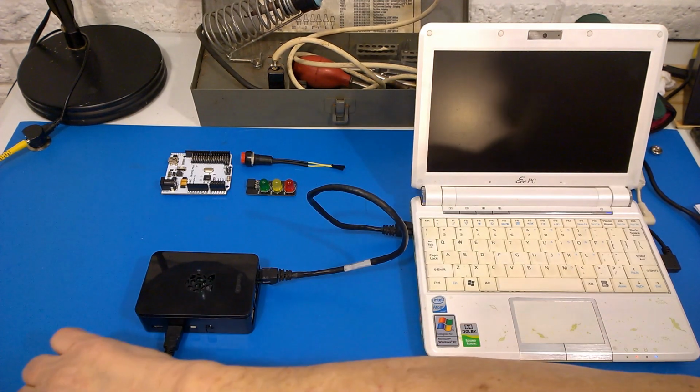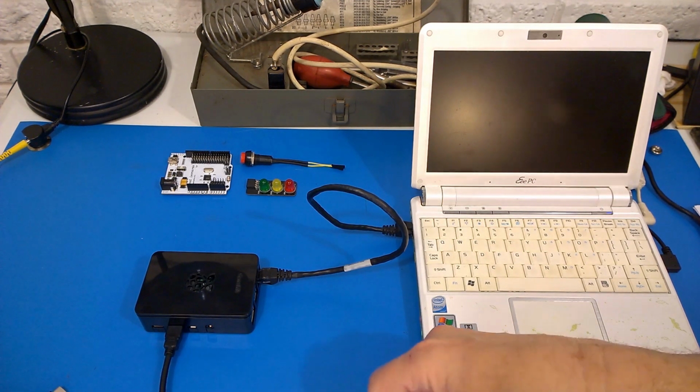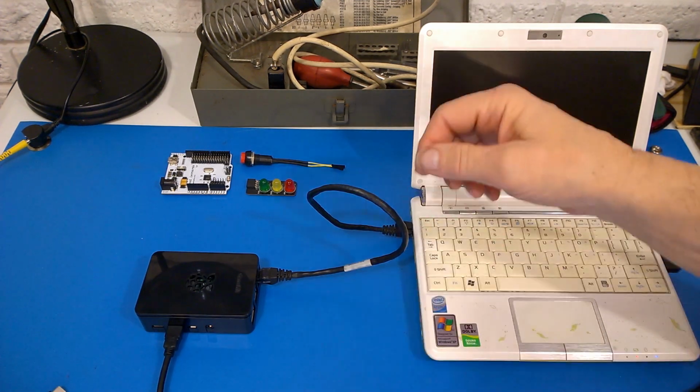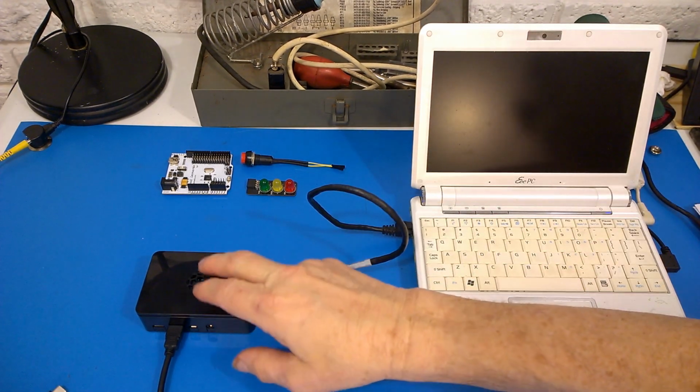I've got no power connected. I've got HDMI connected. I've got the bouncing keyboard connected via Bluetooth.